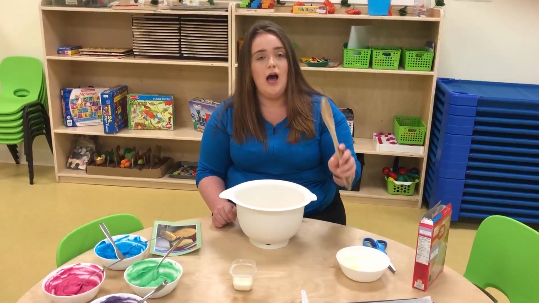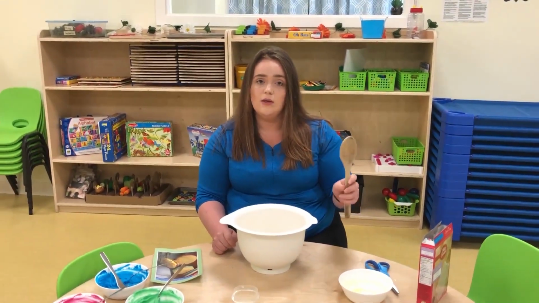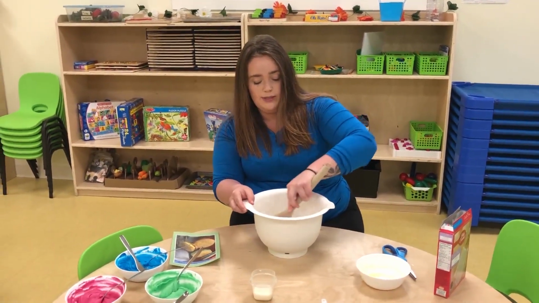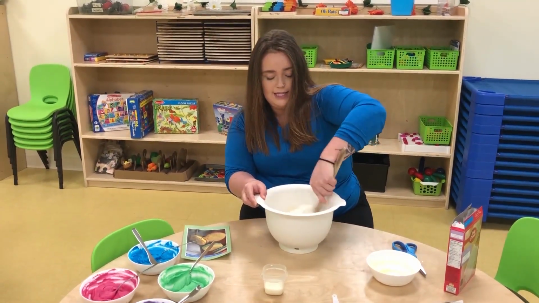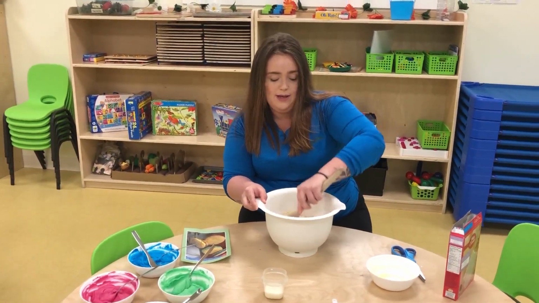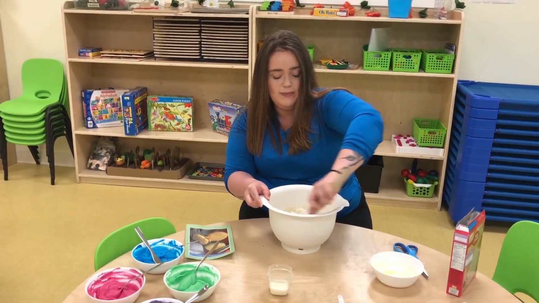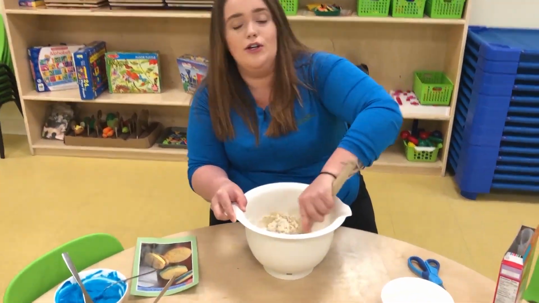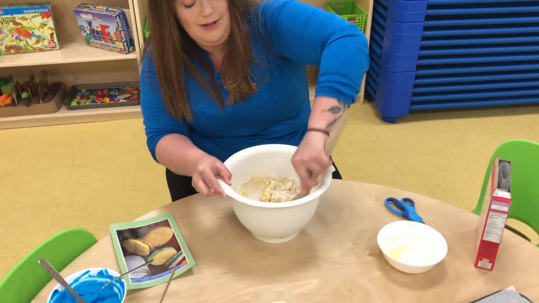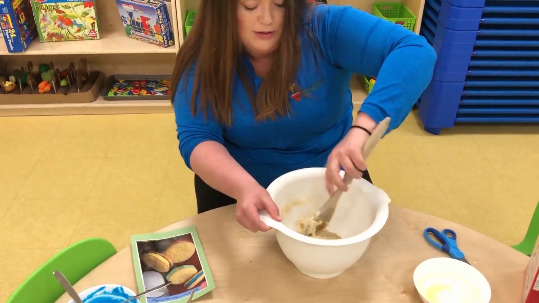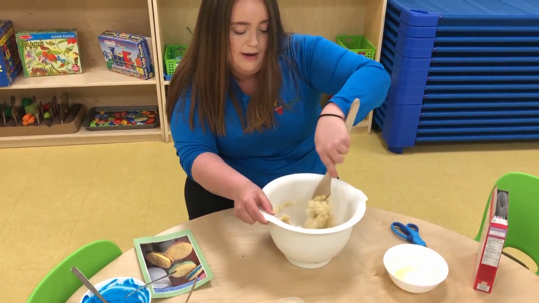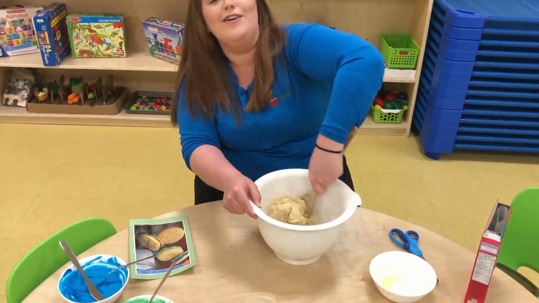So use our wooden spoon. You could use a whisk or a spatula, and we're going to stir our mixture together. This might take a few moments, but as soon as everything's mixed together, you will have your cookie dough. As soon as all the powder has disappeared, then your dough is ready.